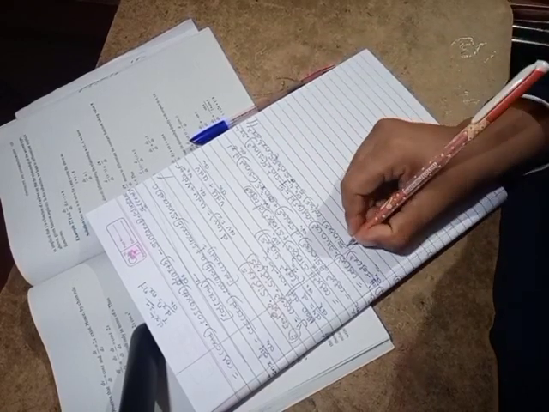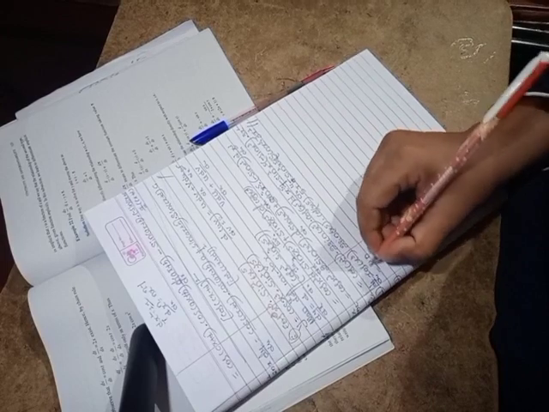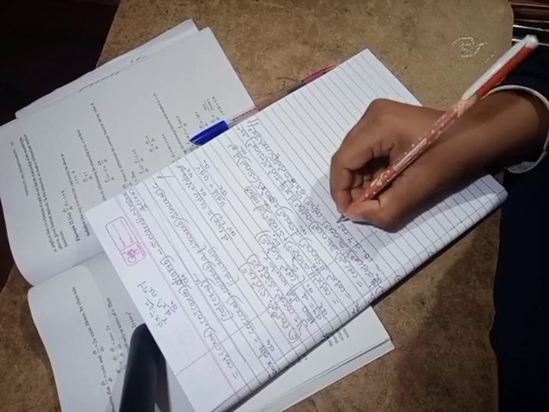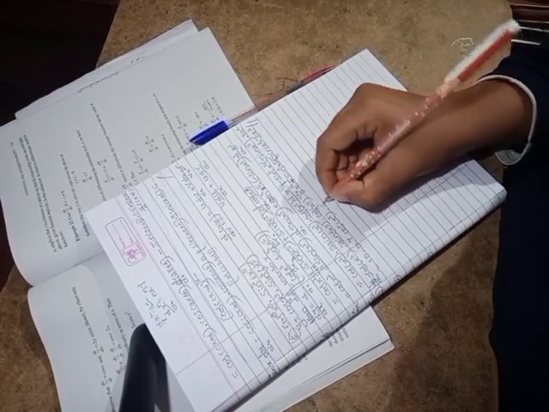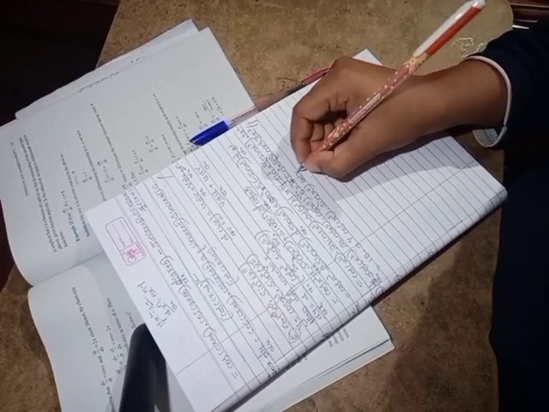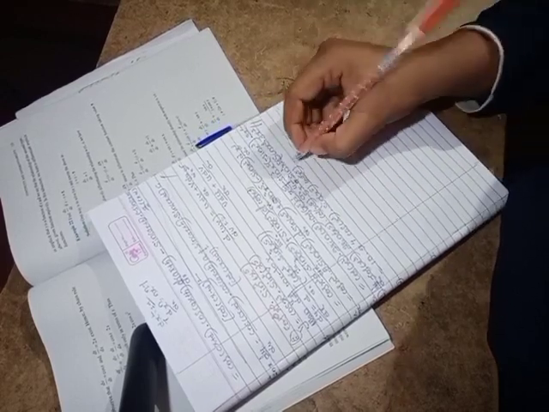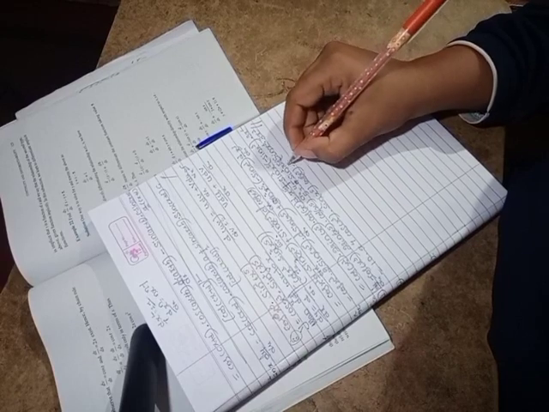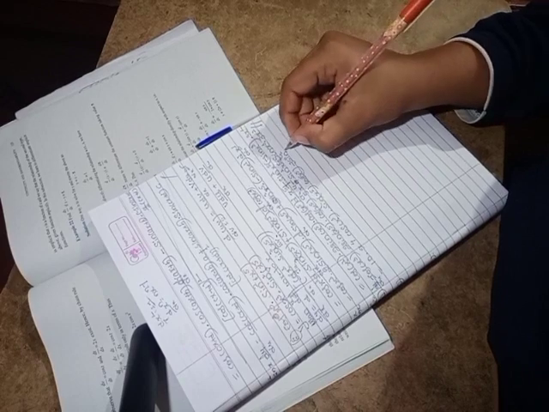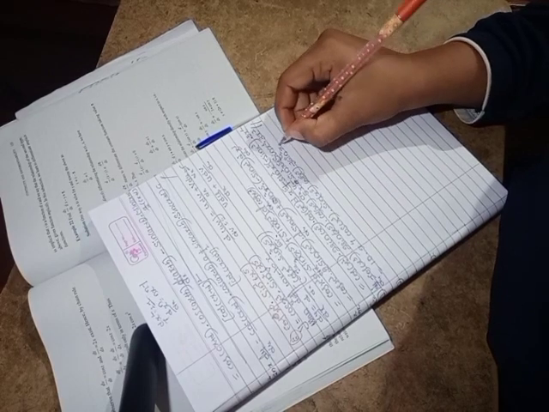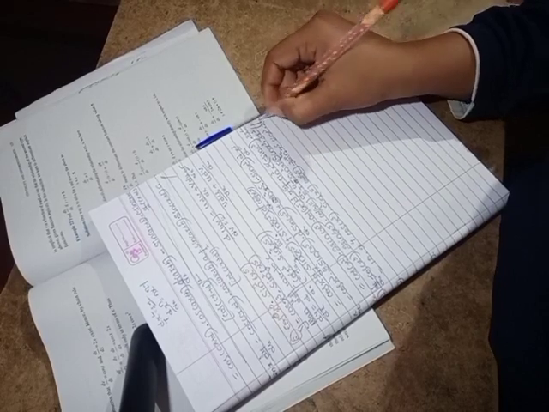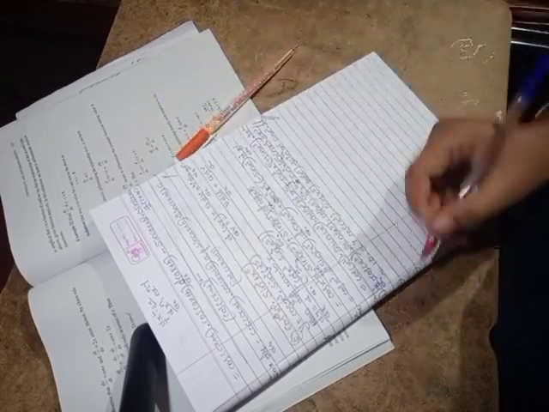You write here this time 2 into 5 is 10, right? 10 into x to the power of 4, cos x to the power of 3, sine x to the power of 5, again cos x to the power of 5, again minus sine square, so 3 here, right? 3 into sine x to the power of 5, again sine x to the power of 3 into x square. So this is your answer.